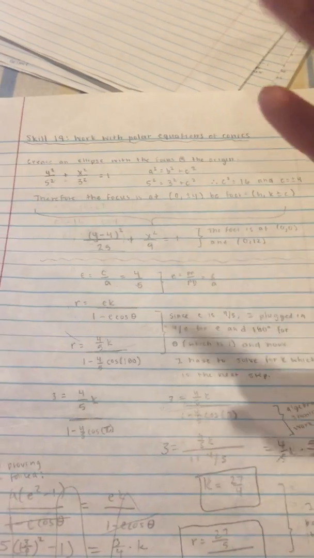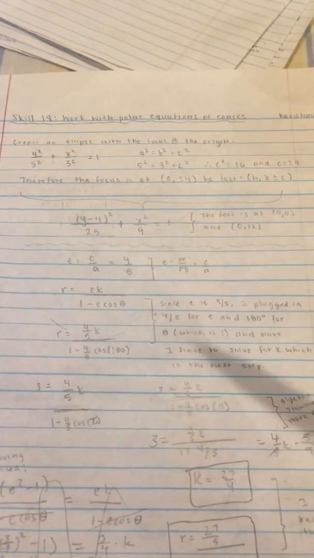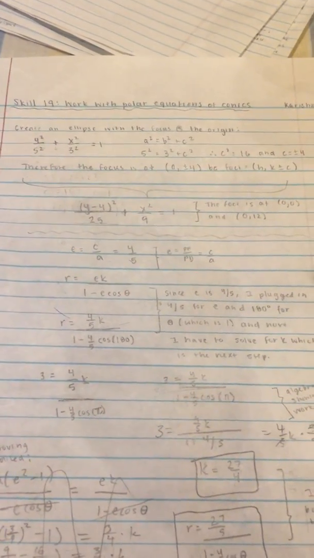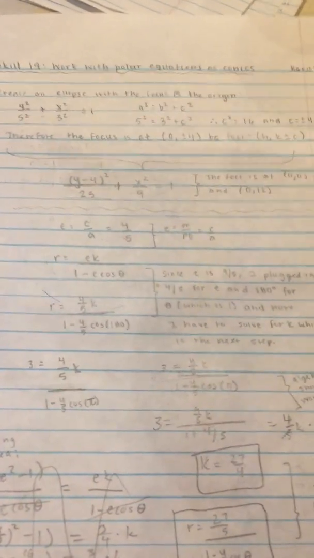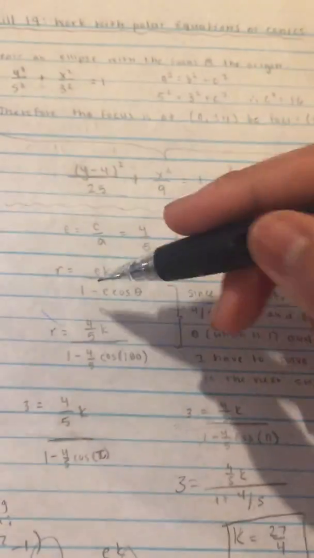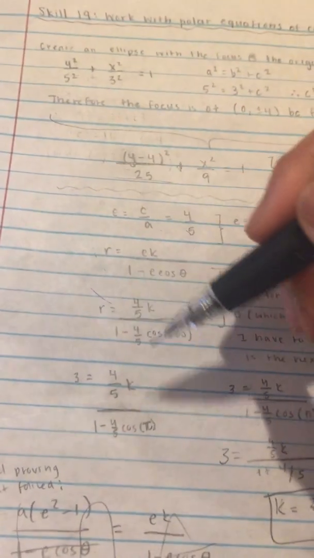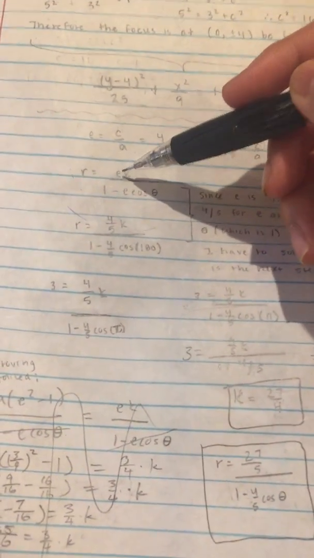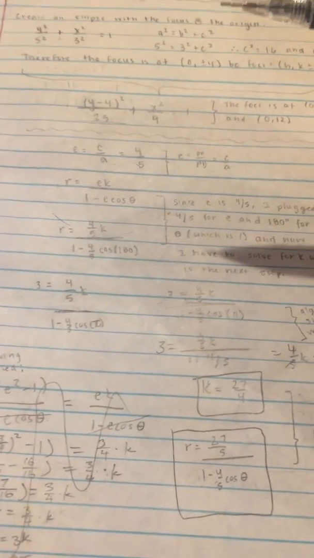So now to do the main part of the problem, which is to find the equation in polar form, you would use the formula r equals ek over 1 minus e cosine theta. The first variable you want to substitute for is e, which is the eccentricity, and that's c over a. So for me that would be 4 over 5. And then I plug that in for e in my equation.